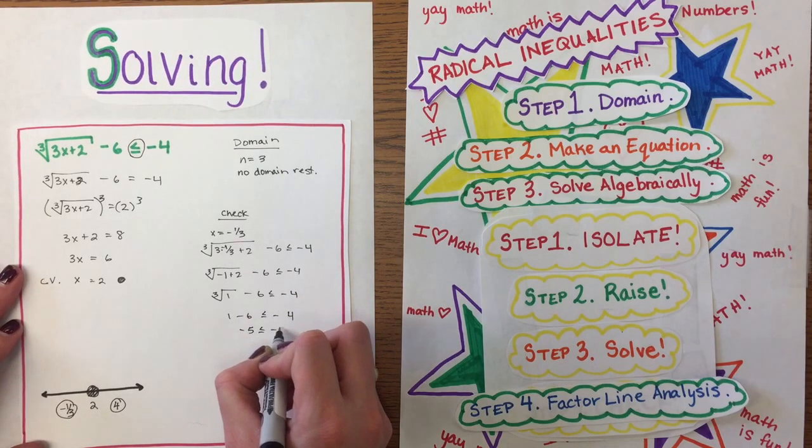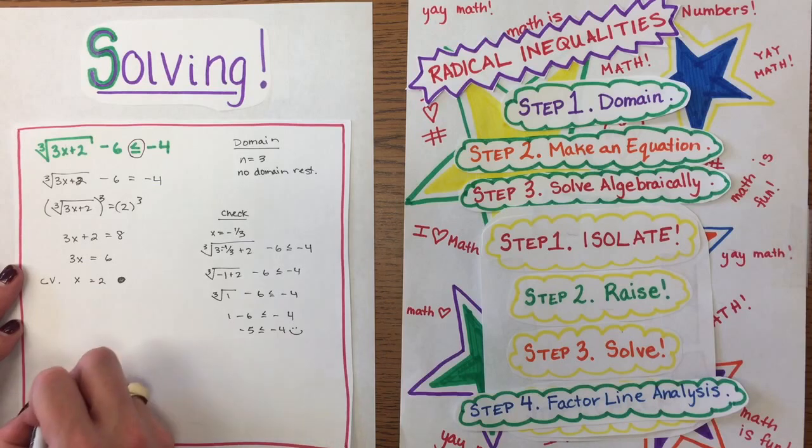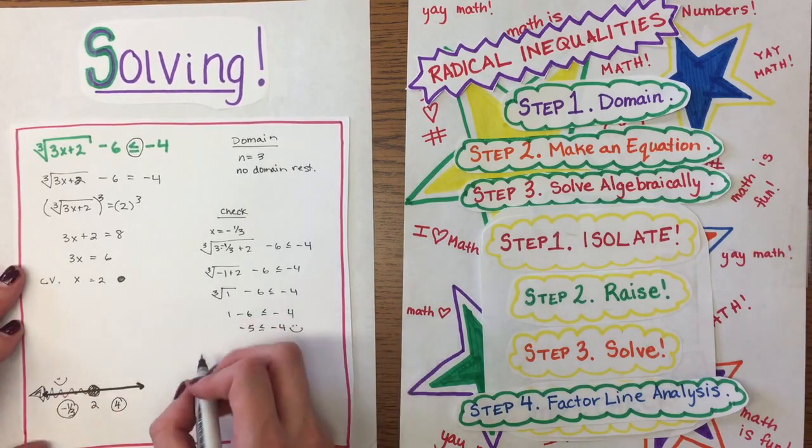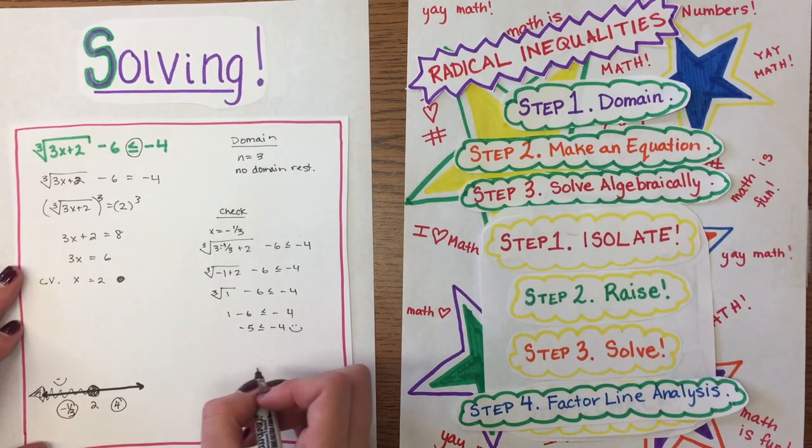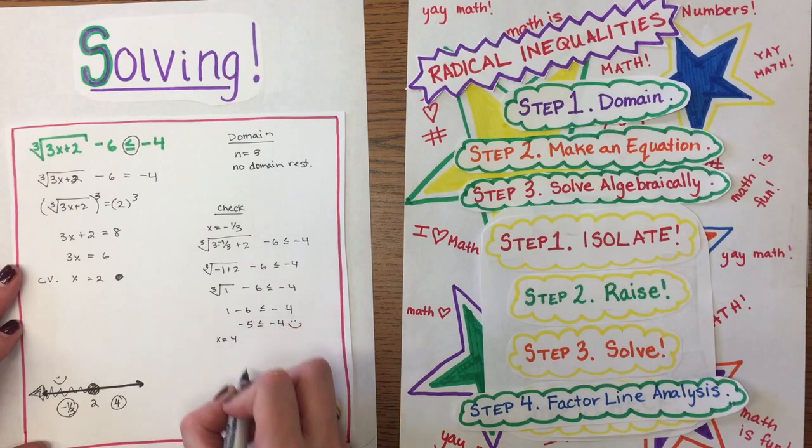Negative 5 is less than or equal to negative 4. This is a true statement. So over here I get a true statement. I'm going to shade the left-hand side. Now I need to check a value on the right-hand side, and I'm checking x is equal to 4.